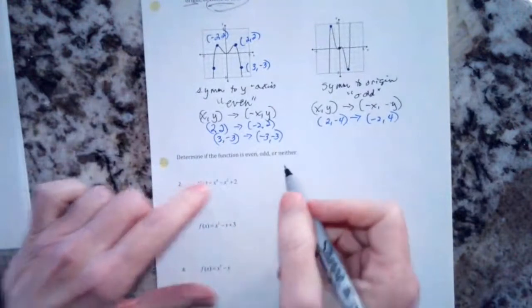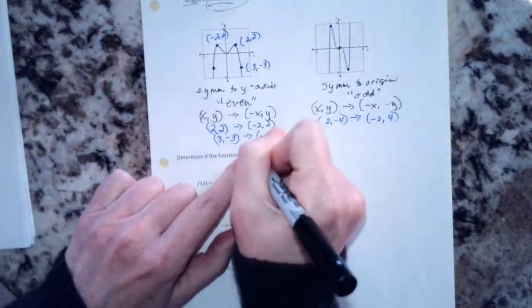Let's look at down here. So remember, even is y-axis symmetry.